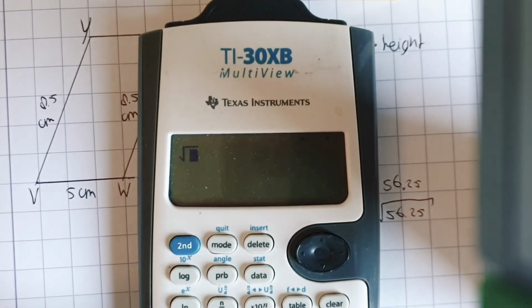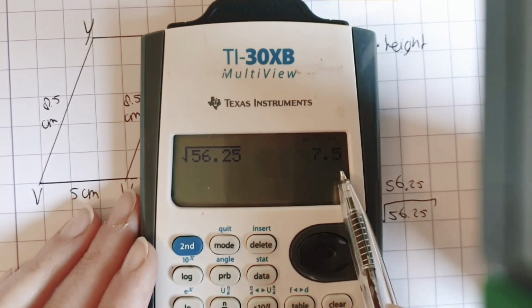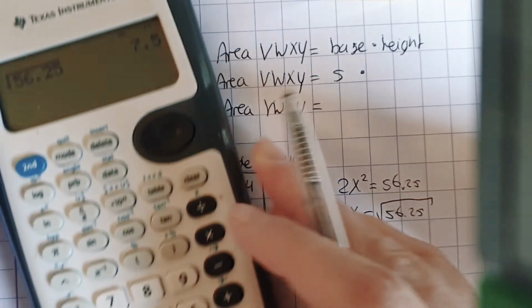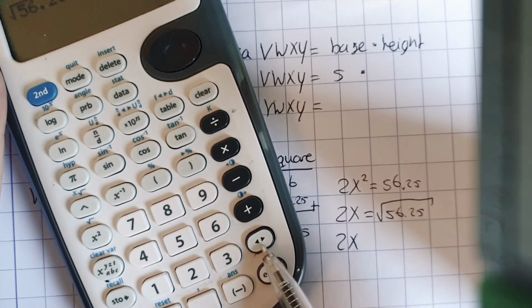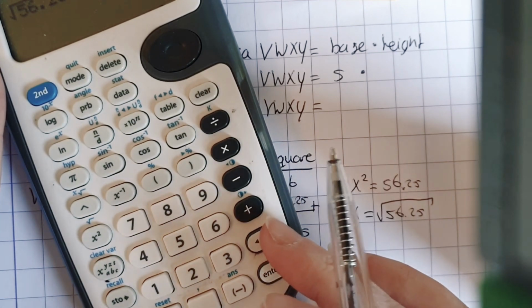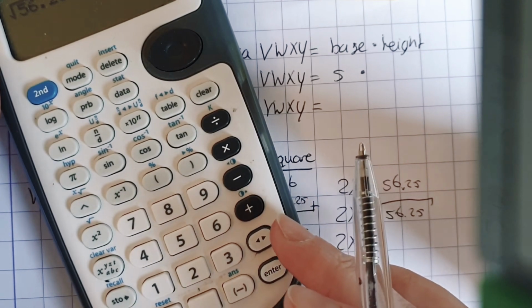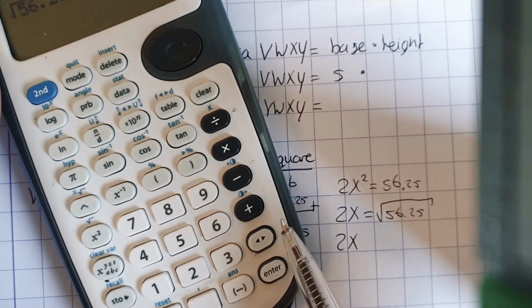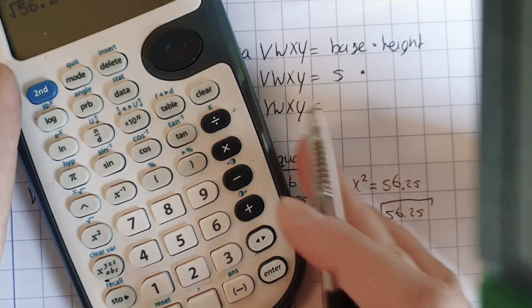The square root of 56.25 is, sometimes you get a square root as an answer, and then you have to use this button on your calculator with the 2 arrows here, and you're going to change it into a normal number, okay? Some settings in your calculator give you a square root as an answer, which is really annoying, so use this button.